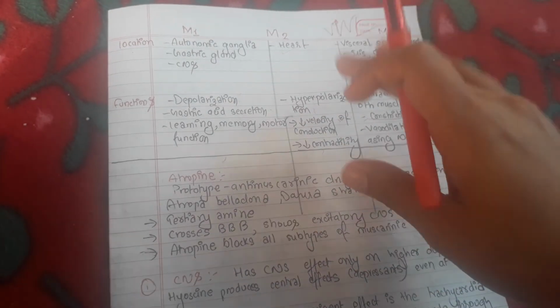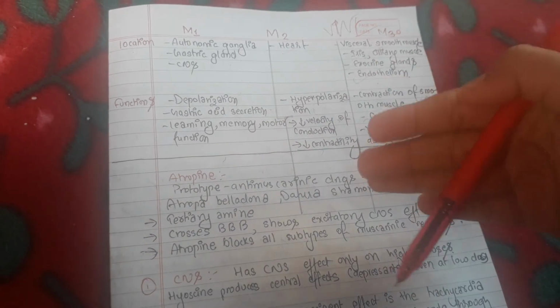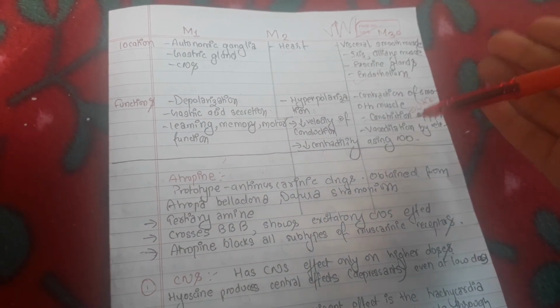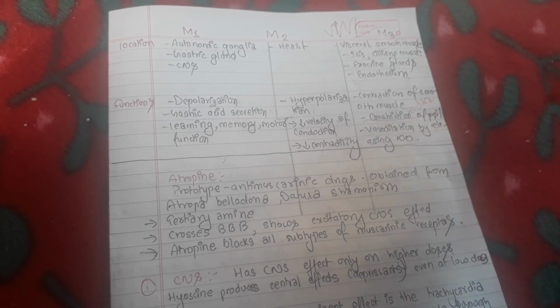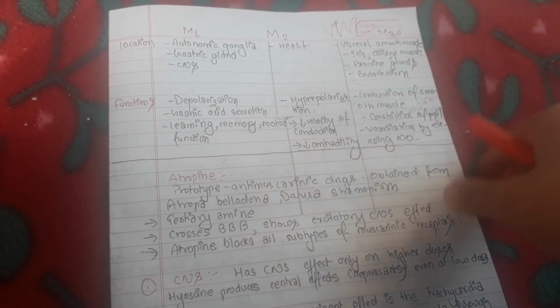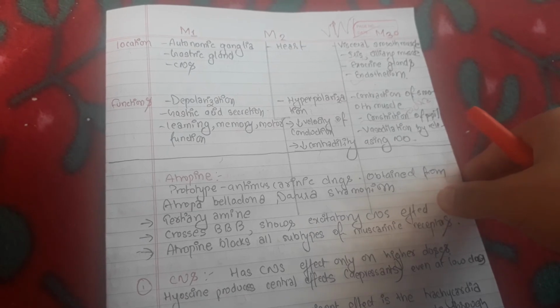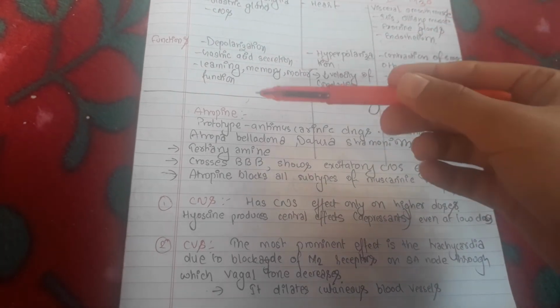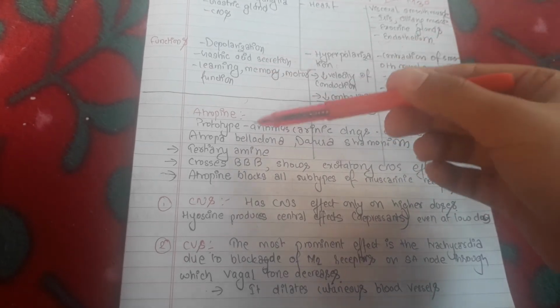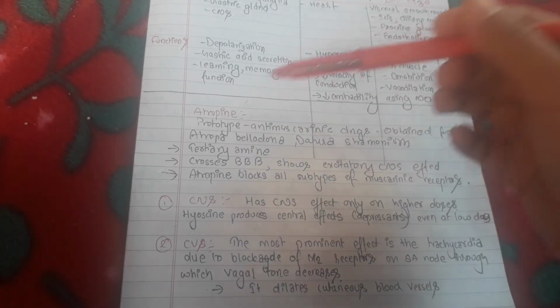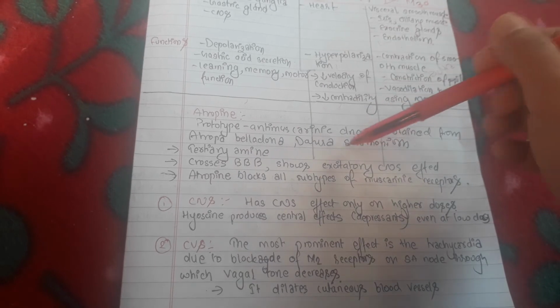Now keeping these things in our mind, we will be discussing the other things like atropine and the uses of muscarinic receptors and the muscarinic drugs, and the adverse effects of the muscarinic drugs. So at first, about atropine. Atropine is a prototype anti-muscarinic drug obtained from the Atropa belladonna, which is known as datura.